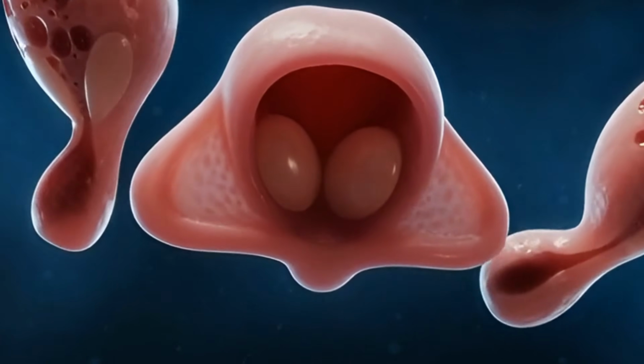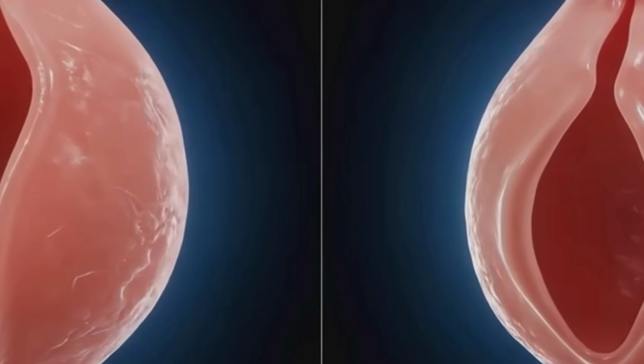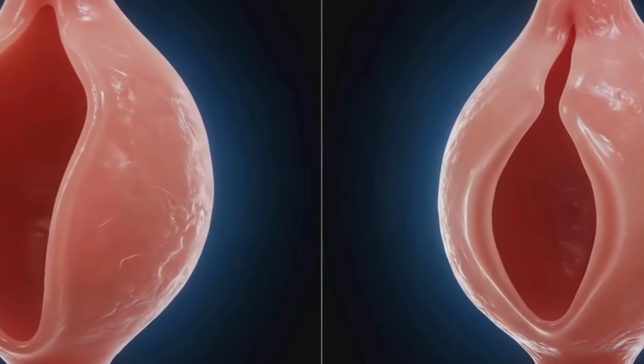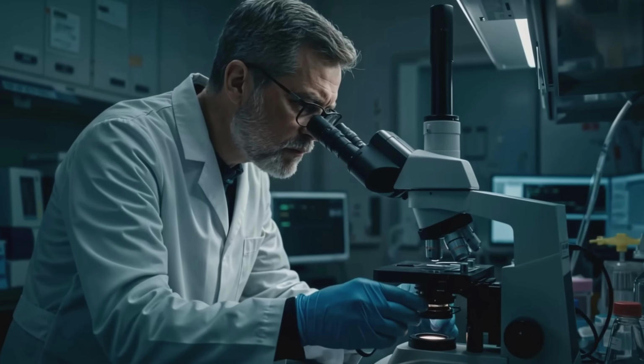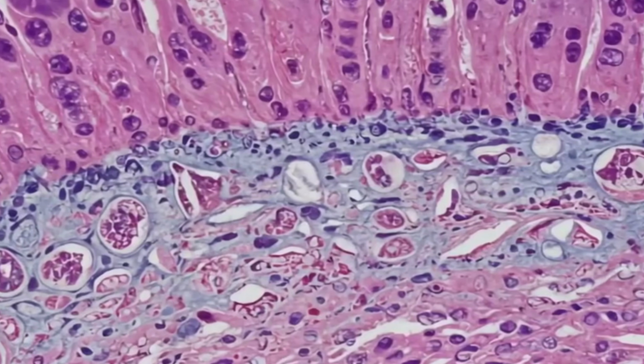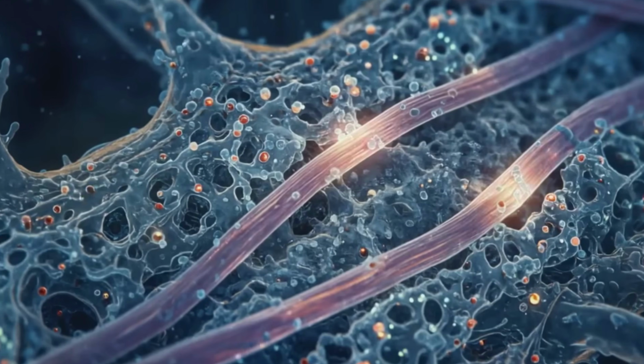Let's rewind a bit and look at how the hymen develops in the first place, during fetal development from about 6 to 20 weeks gestation. We see the fusion of the Müllerian ducts and the differentiation of the urogenital sinus. The hymen actually forms as a remnant of the vaginal plate during a process called canalization. It's pretty amazing to think that this small piece of tissue has been with us since before we were born.